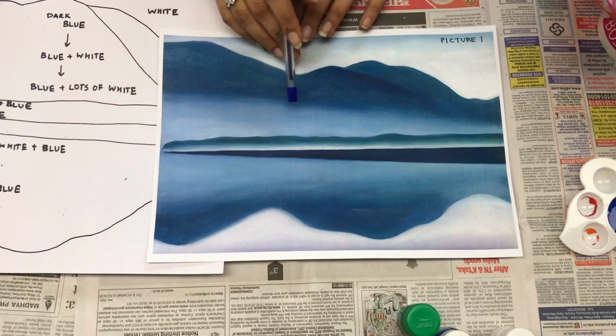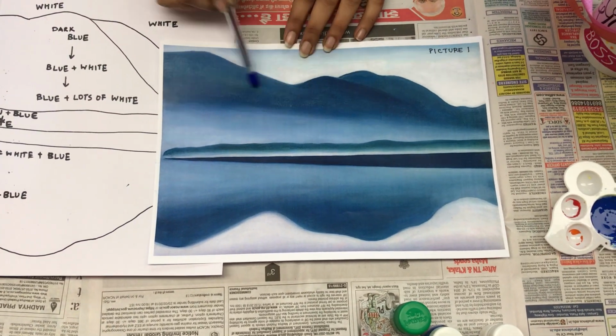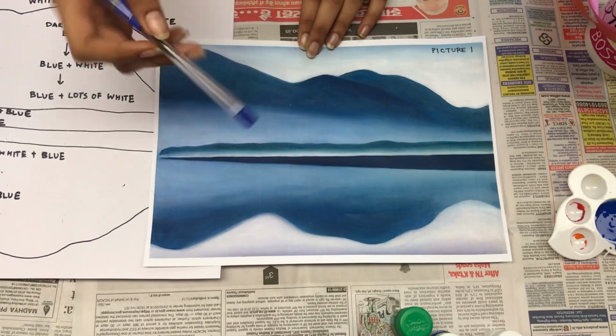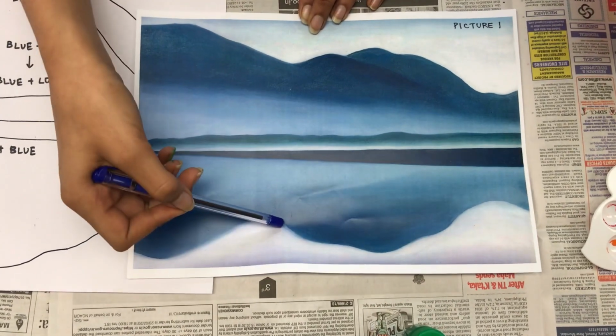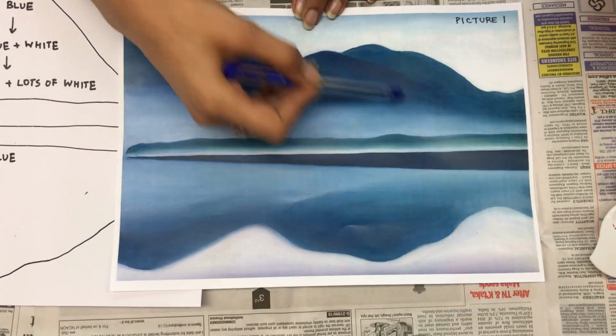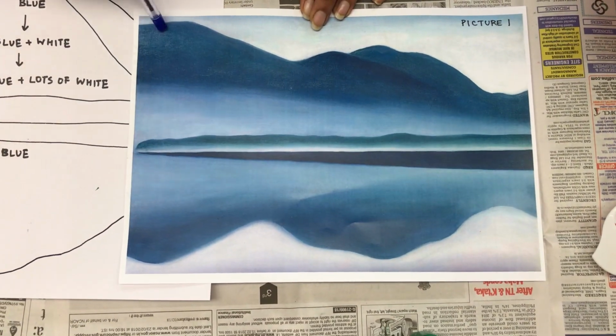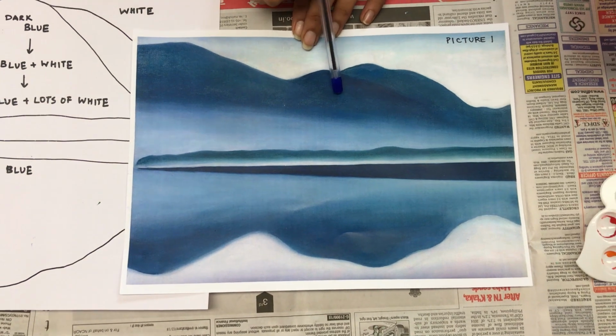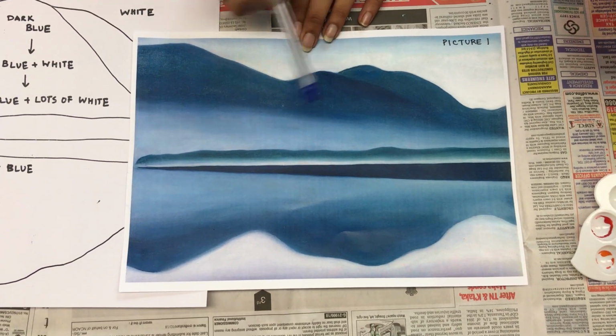So we will ask them questions like, what do you see? So we see mountains, we see sky, we see a lake, we see a water body, we see the reflection of the mountains in the water body. We see that all the colors in this painting are somewhat shades of blue. Next, we will ask them, what colors do you see again?